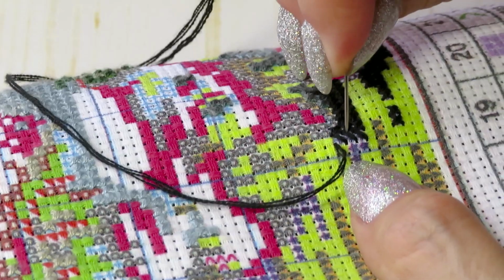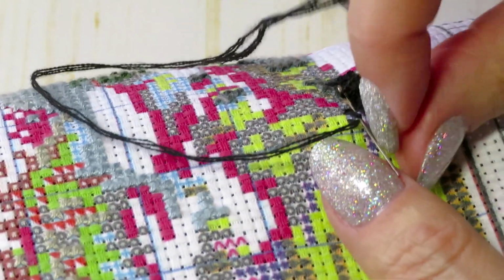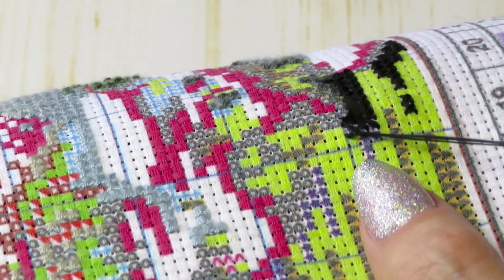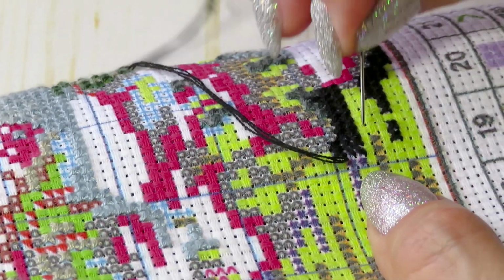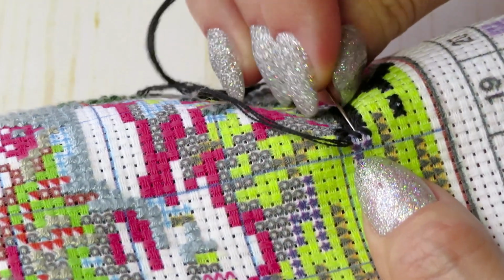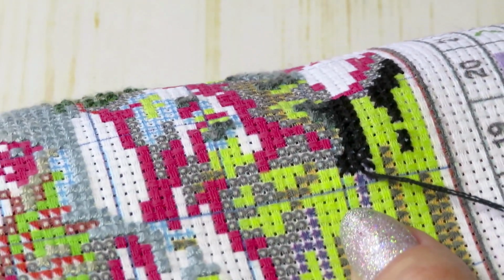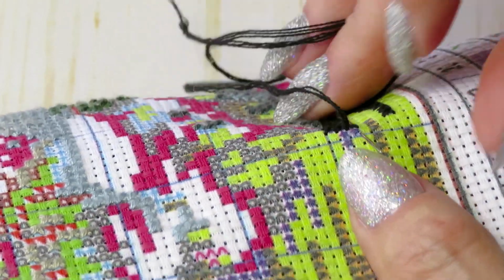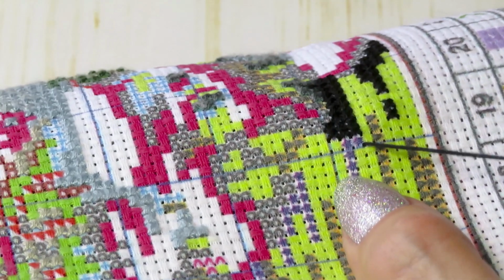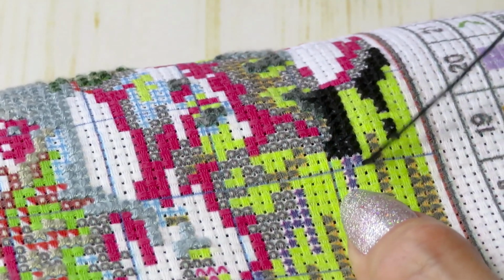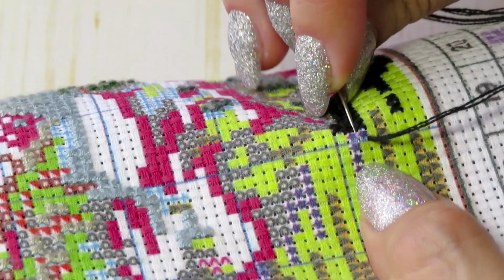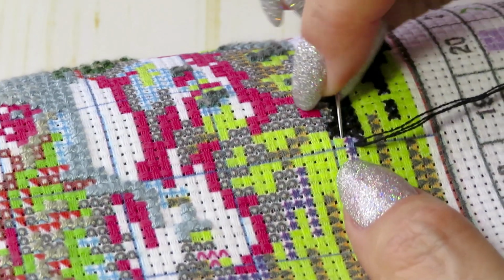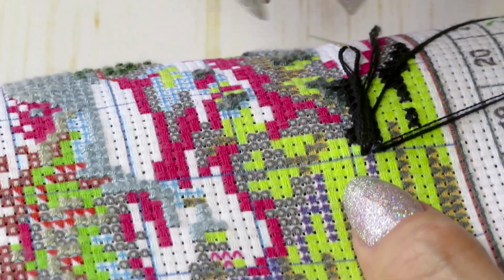It looks so good and sharp after you put in a few lines of backstitch, and it makes such a big difference. Even right now I put in this black color and it already makes the image more, how do you say that? Sometimes in the video I cannot find the right word quick enough, like sharp. That's what I'm looking for, like a sharp image comes through.